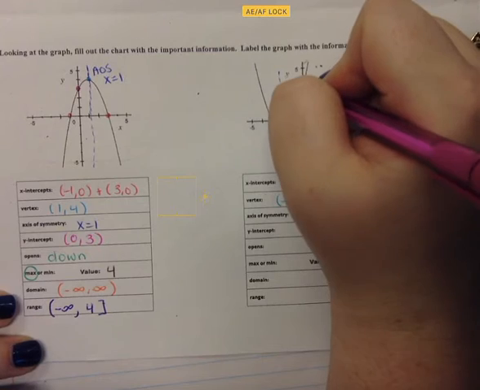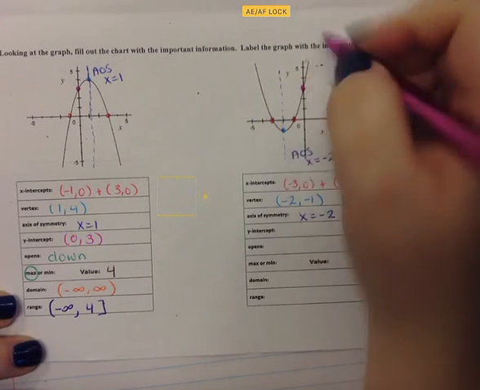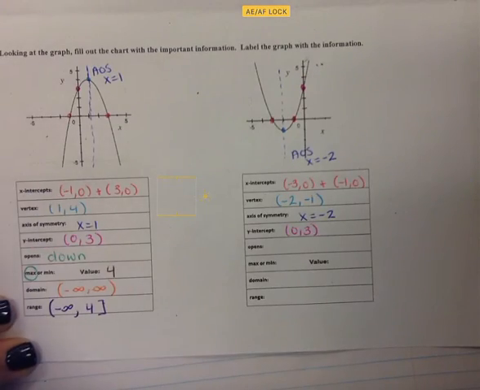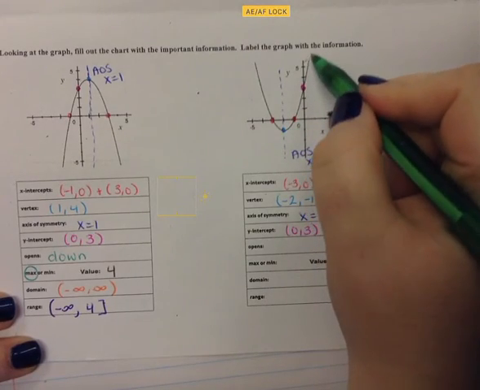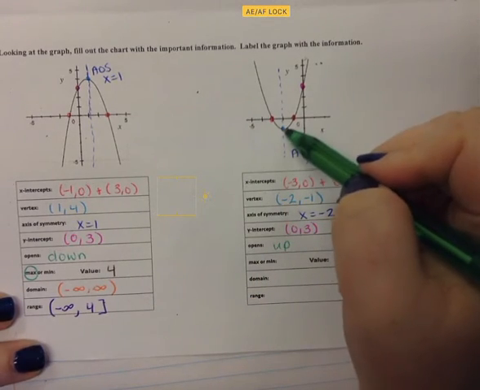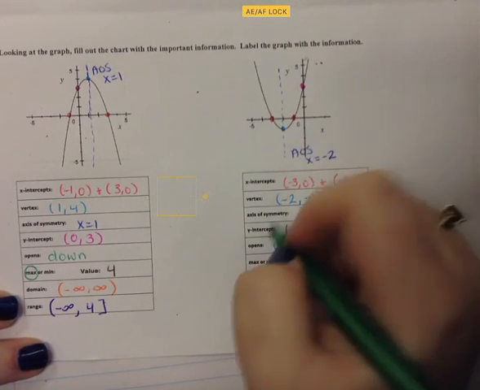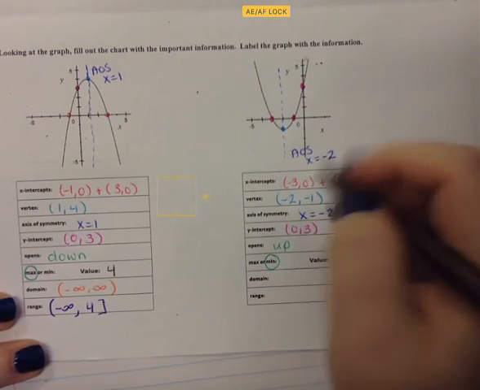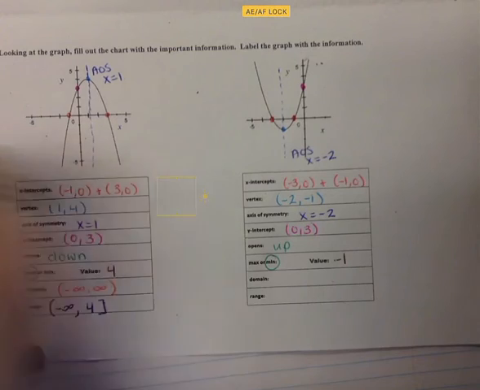Our y-intercept is at 0, 3. This graph is pointing up, so the graph is going to open up, and our vertex is located at the bottom, so that's a minimum value. And that value, again, comes from the y of the vertex. It's at -1.